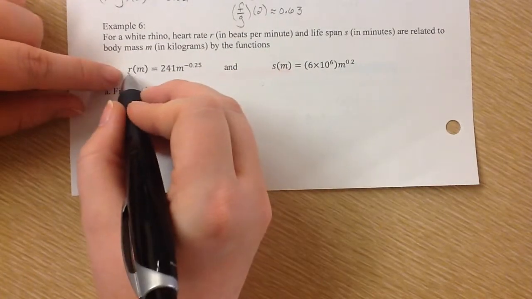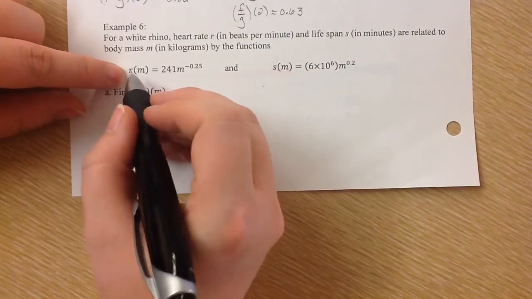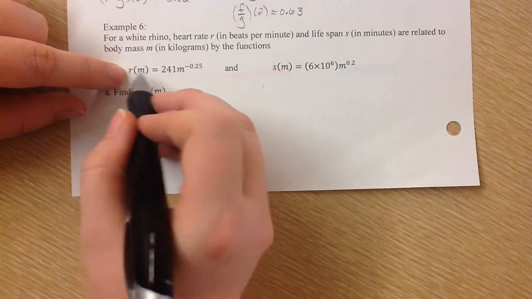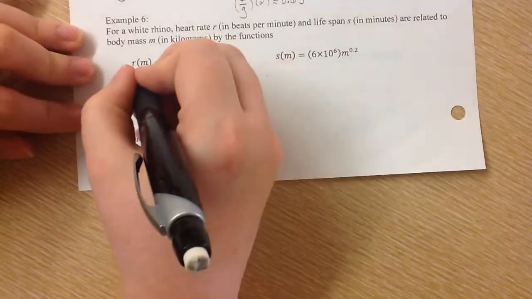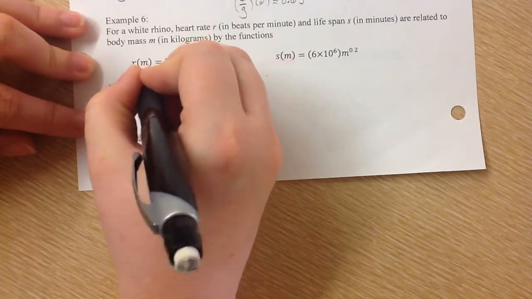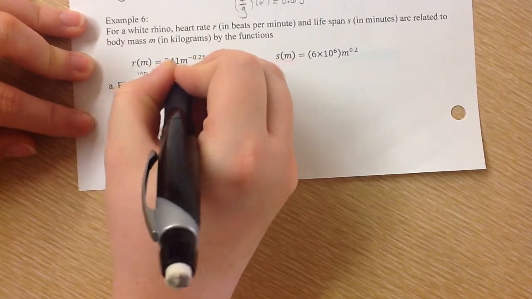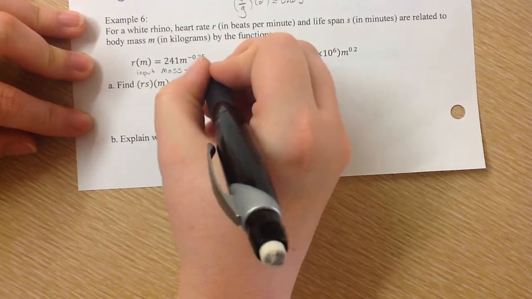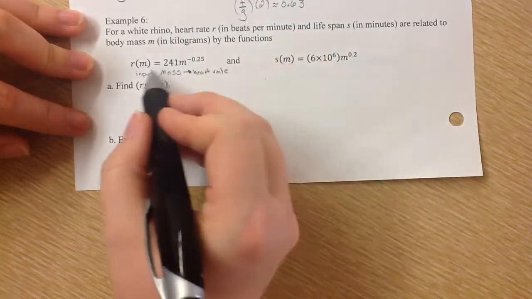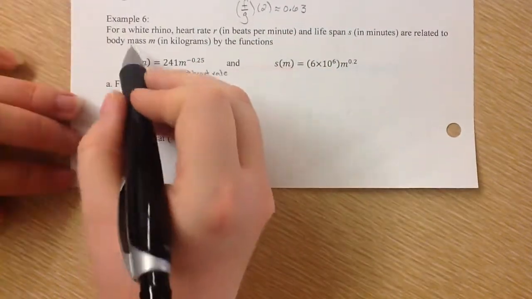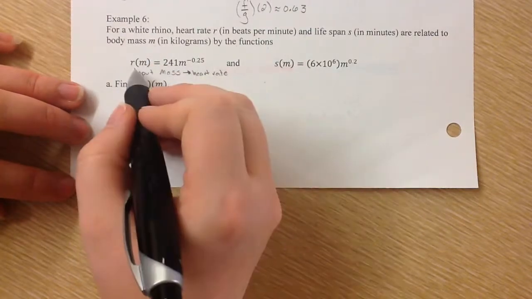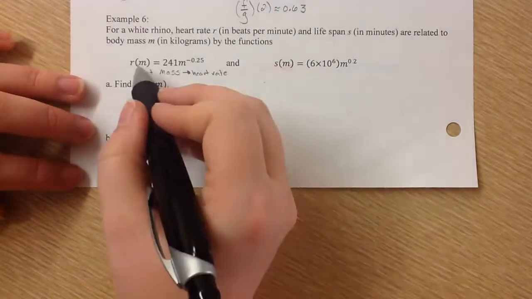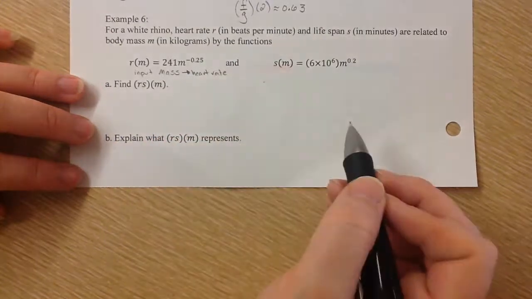So this R is the heart rate. So this will tell me the heart rate of a rhino given its mass. So here, if I input mass in kilograms of the rhino, it will give me out the heart rate. That's what this function does. I put in M, which is the mass, and my output is the R, which is the heart rate. If I input the mass, it gives me out the heart rate.